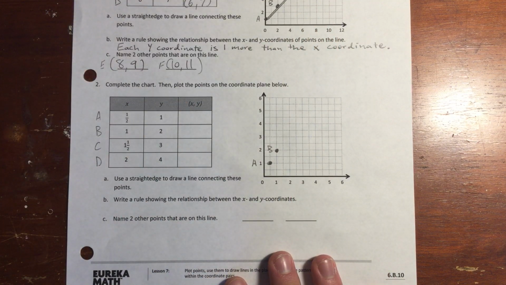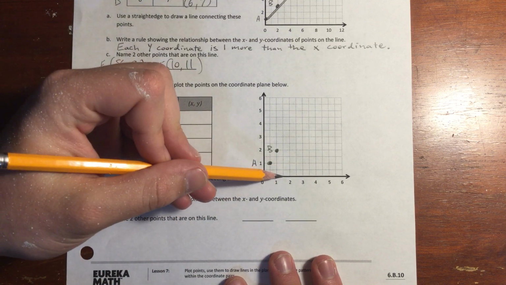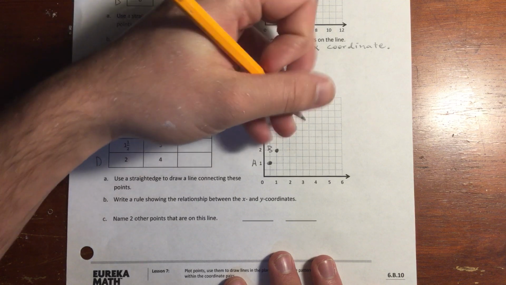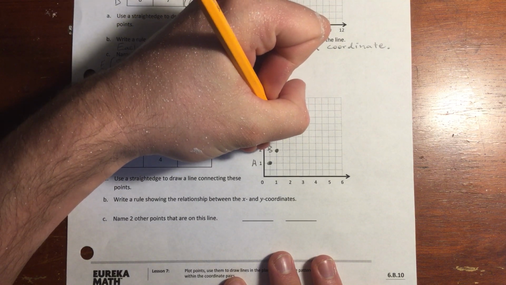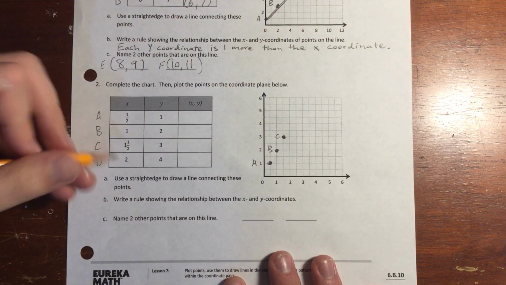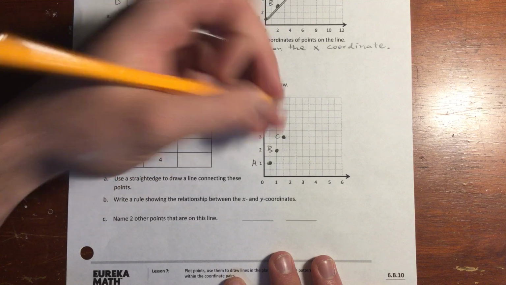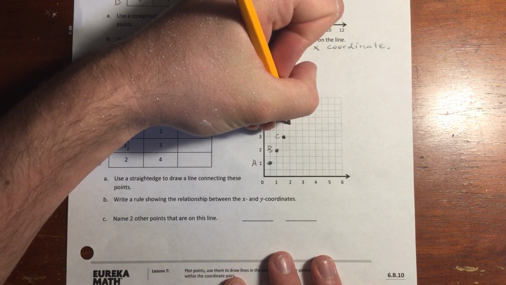That's going to be point B. Now I'm going to increase by 1/2 again, so over to 1 1/2, and then all the way up to 3. That's going to be C. Now I'm going to go over to D at 2 and then up to 4. That's going to be D.